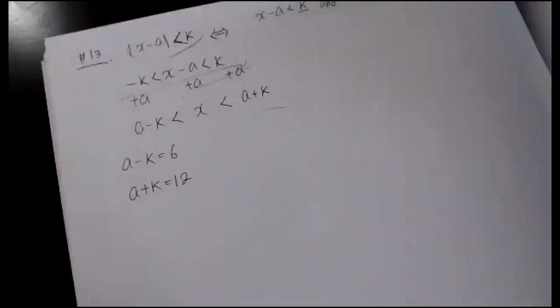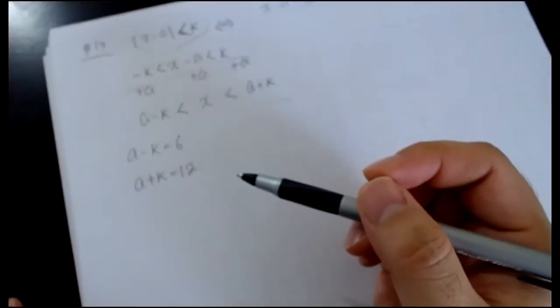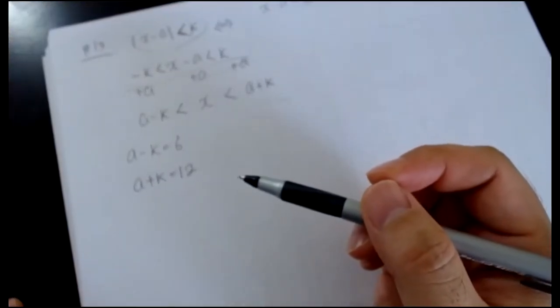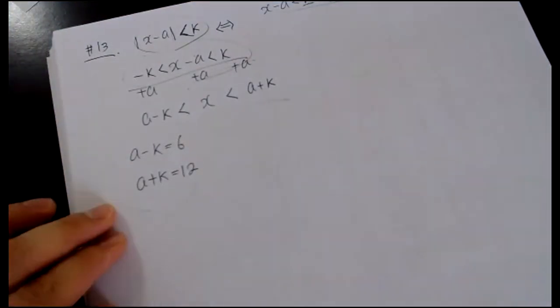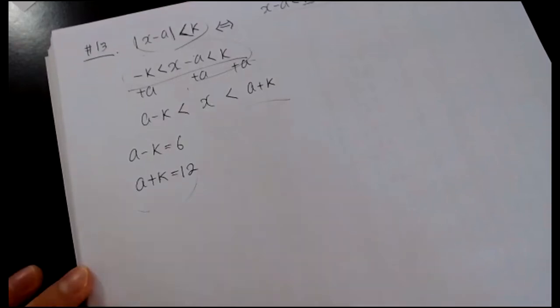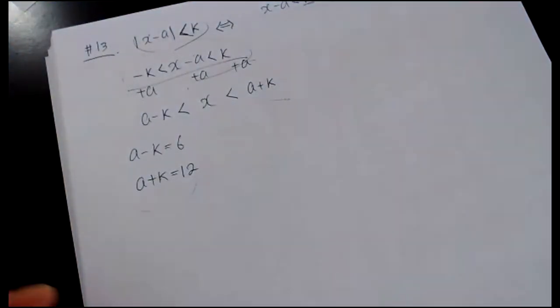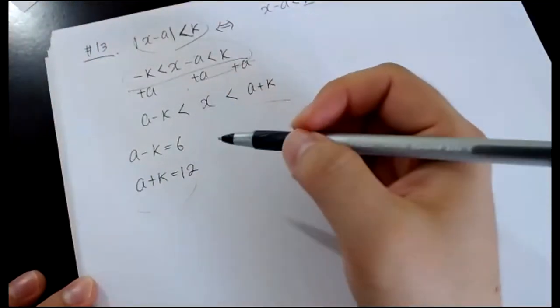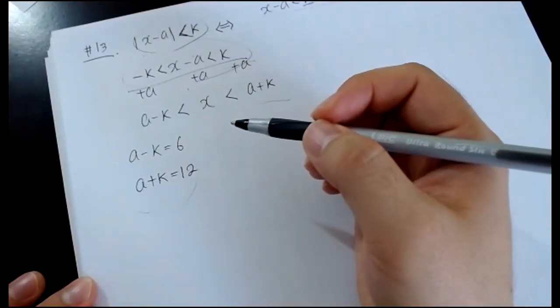There is a way to solve for a and k, which is in chapter 5. Not too much, but we'll just try to find them using trial and error.